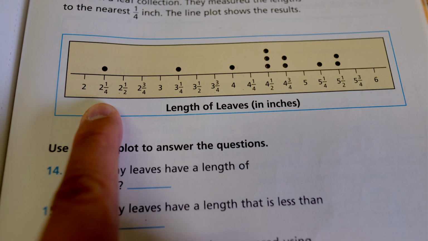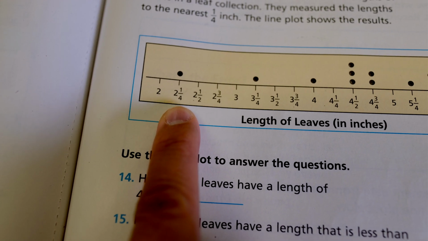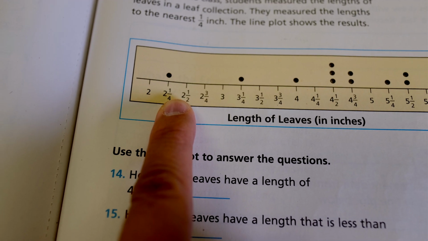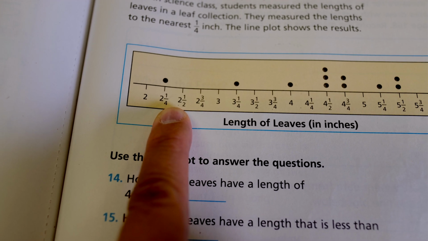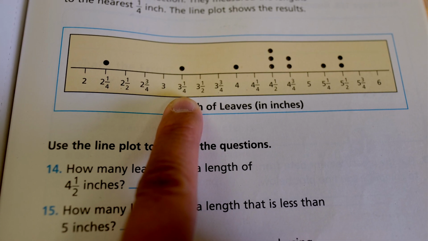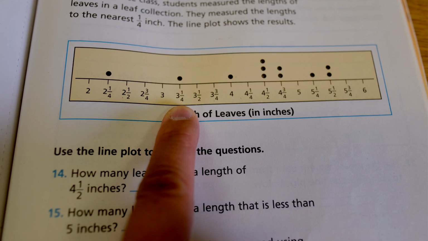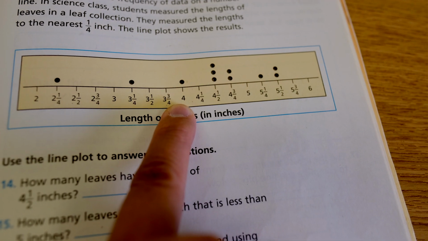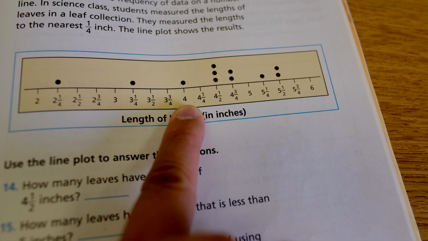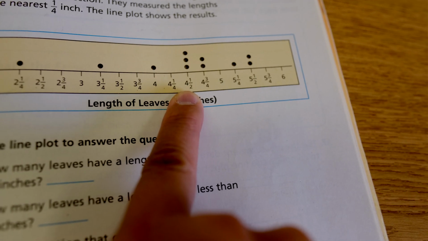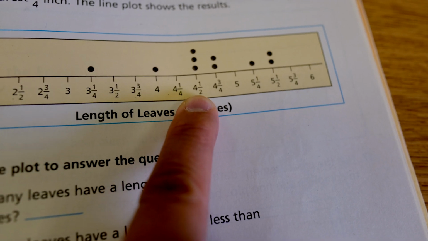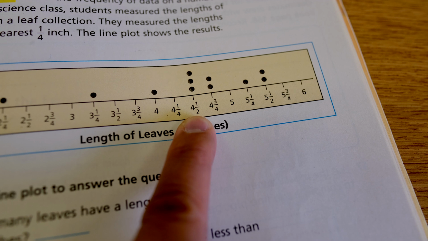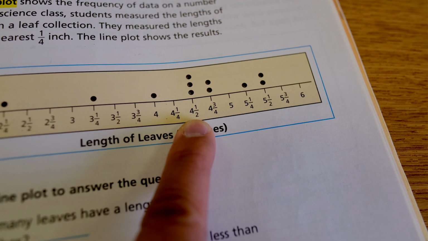So 2 1/4 inches right here, there was only one student that got 2 1/4 inches because there's one dot above it. So that means there was one student who got that measurement of 2 1/4 inches. Same thing with 3 1/4, there was only one student because it shows me one dot. 4 inches, same thing, just one student got 4 inches. But check this out, 4 1/2 inches, we see 3 dots there. That means 3 students measured leaves that were 4 1/2 inches long.